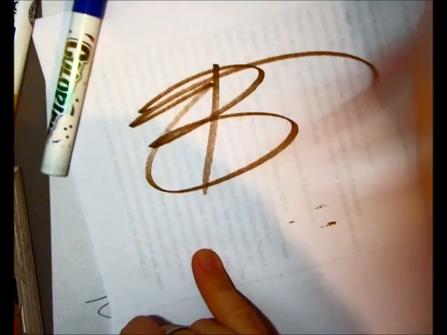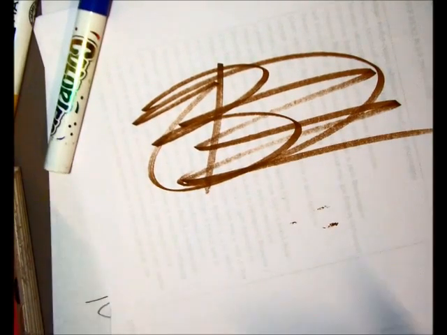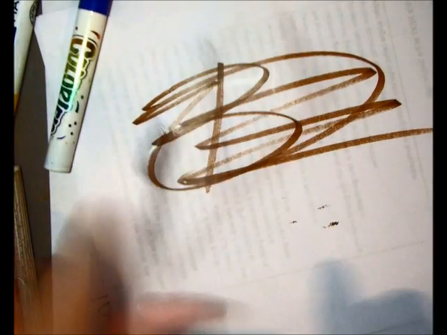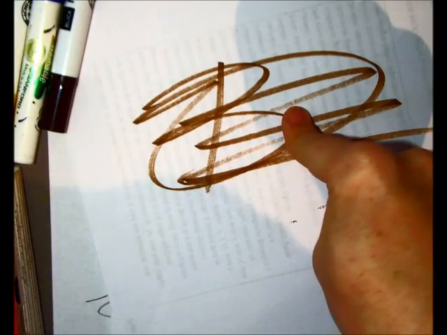So understand, just like your signature, you want to get this down pat to the point where, like I said, you can all of a sudden start banging it out, right? Very, very quickly. Now, there's a reason for this. And that reason is this.